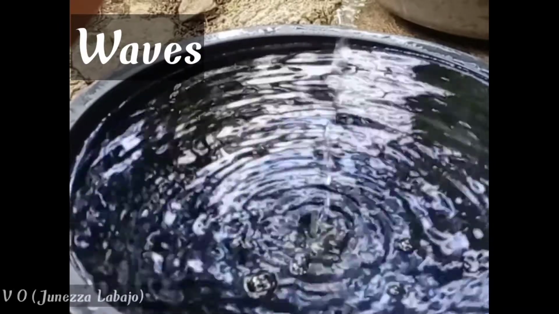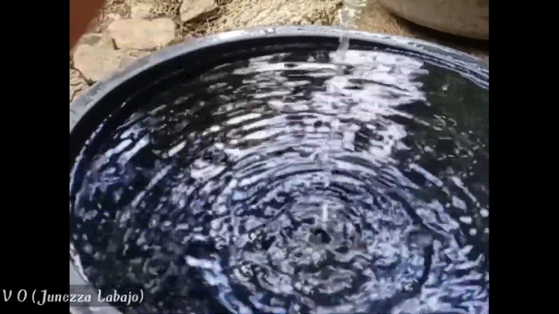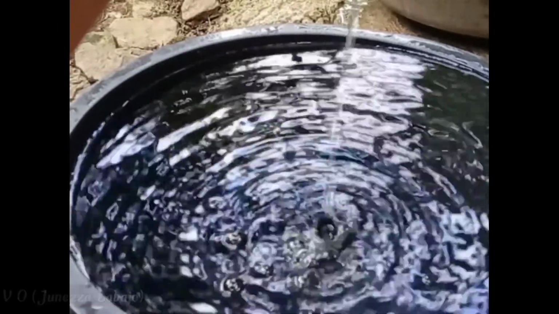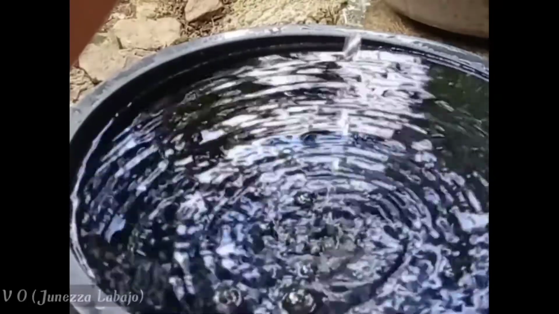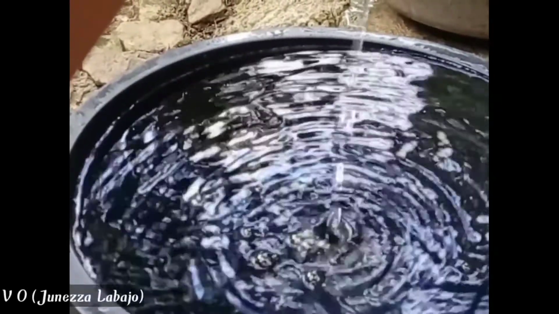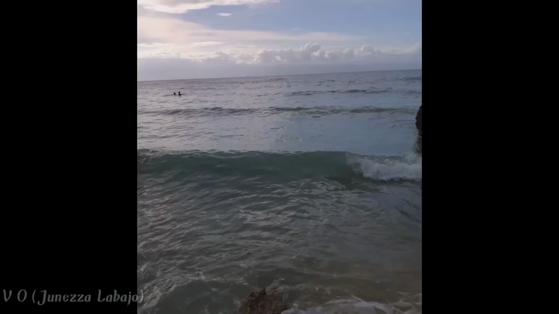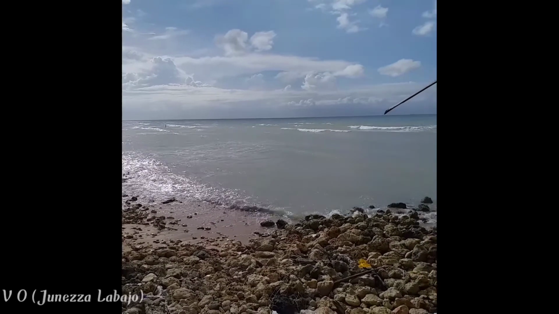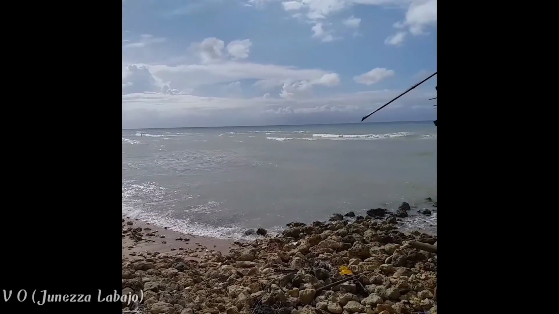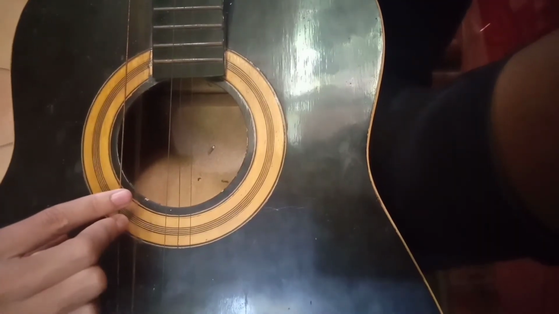Waves. A drop of water from a faucet is an example of a wave because of its vibrational frequency. A wave is a phenomenon created within a medium when the vibrational frequency, wavelength, and amplitudes occur. An example of this is the sea. You can see the sea has waves, and a guitar is also part of waves because it produces sounds.